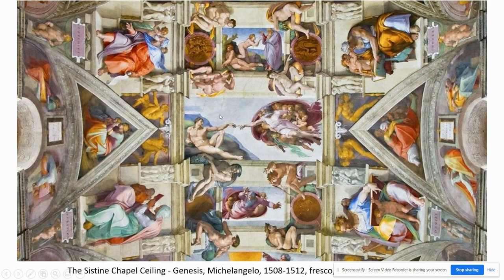So we can see here in the middle, we've got the creation of Adam, which is the most famous one. And what Michelangelo did for placeholders is that he put little angels and cherubs as place fillers. And a lot of these angels and cherubs and stuff had the faces of people who were important at the time, like government officials or the nobility or whatever.